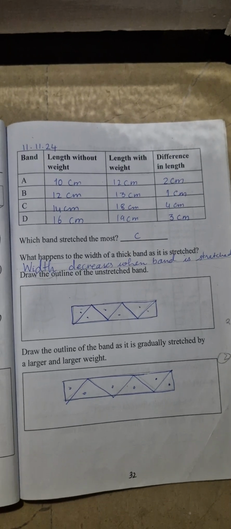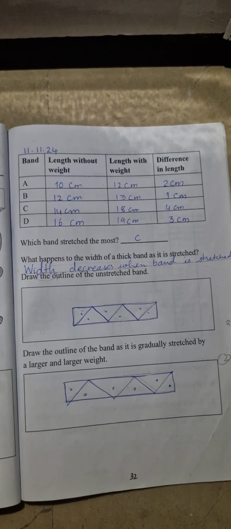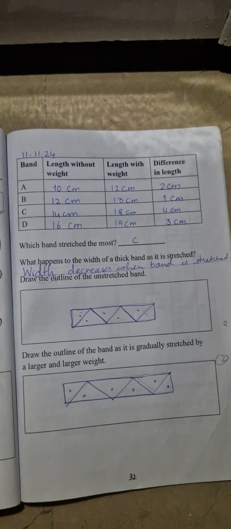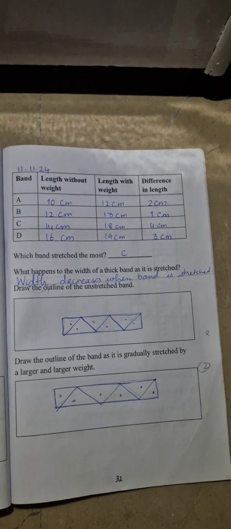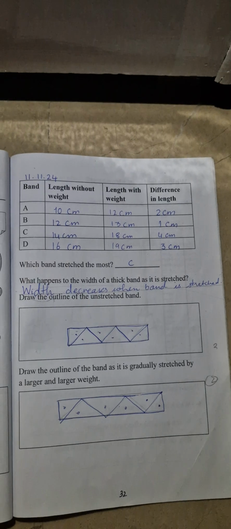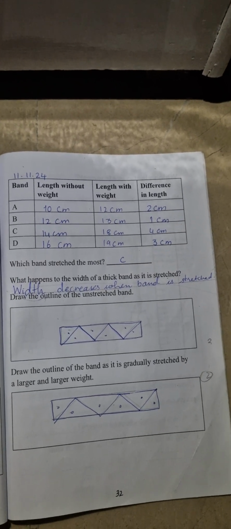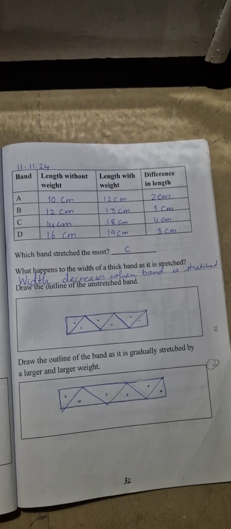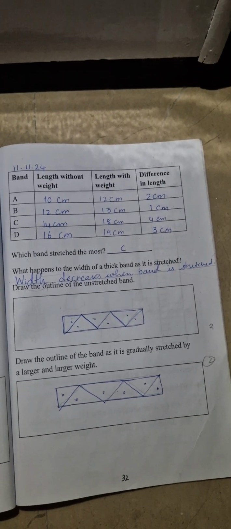So we are taking the examples of elastics, once when the size is smaller and when they are stretched along with the weight. When the weight is added, the elastics always stretch, and that is how their size increases. So there are 4 examples of elastics A, B, C and D. Their lengths without any weight are 10, 12, 14 and 16 centimeter. When the weights are added, their size increases, and they become bigger in size.